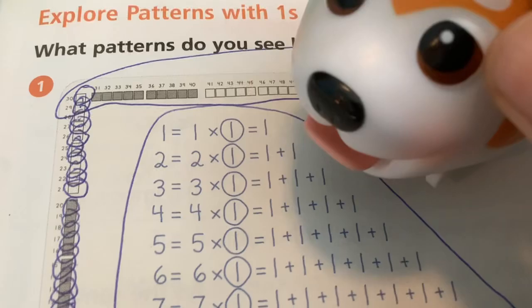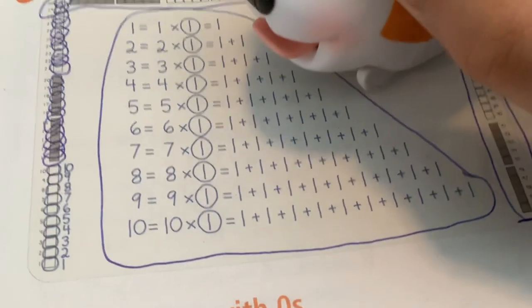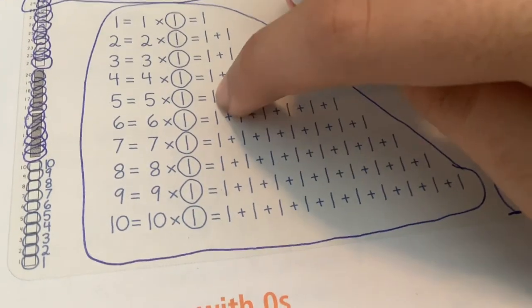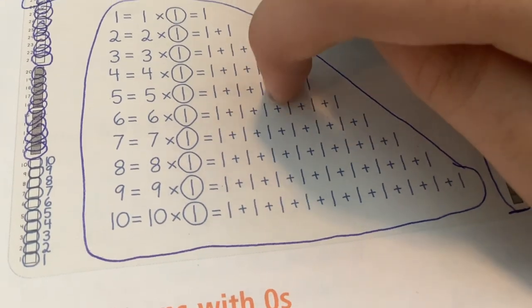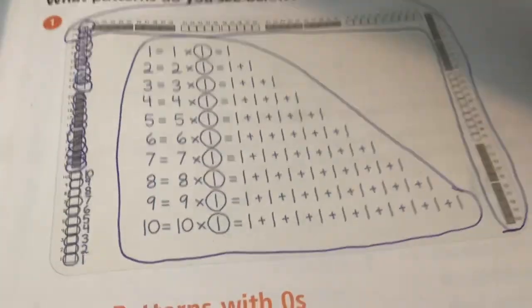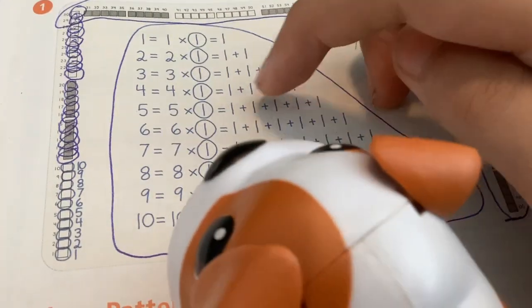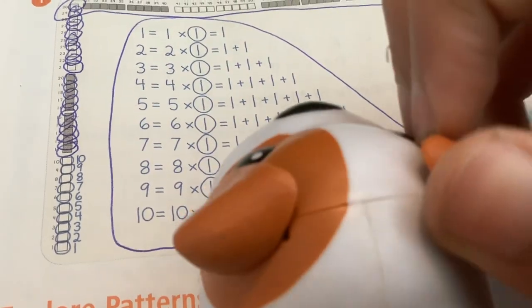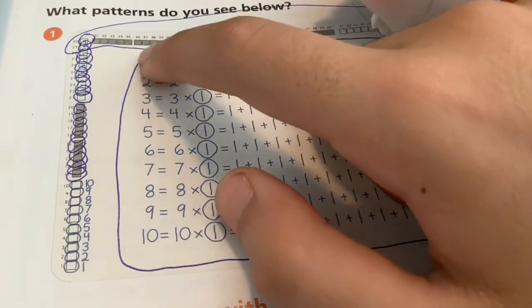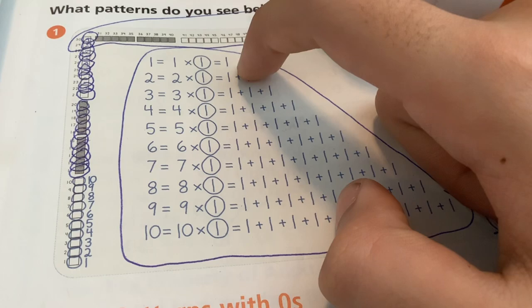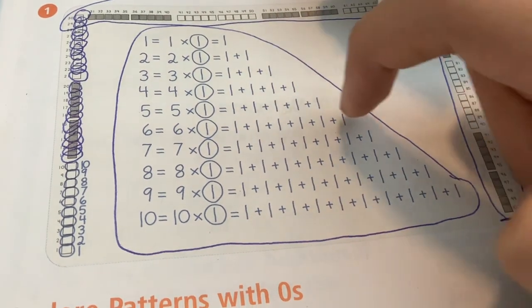Let's increase the difficulty level. How about 5 times 1? 5 equals 5 times 1. What do you see over here? Why are all these pluses there? Why are all these ones over here arranged? Frenchie? 1 plus 1 plus 1 plus 1 plus 1. Oh, I see. Every time we increase this number by 1 more, we add another 1. All the way down to the bottom.